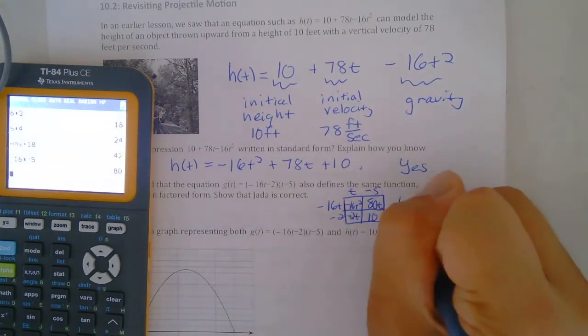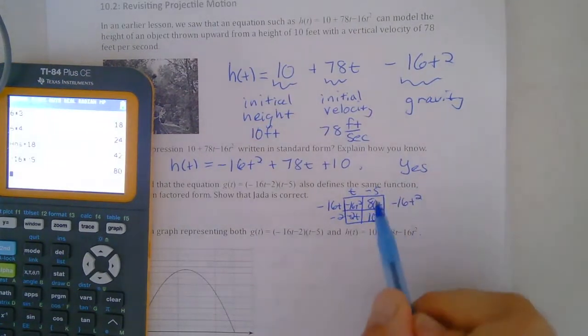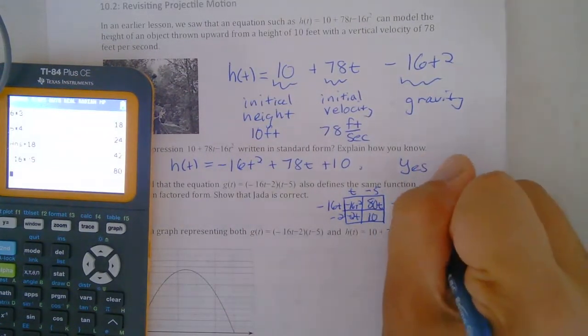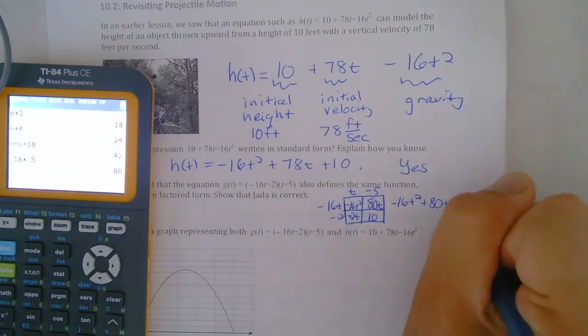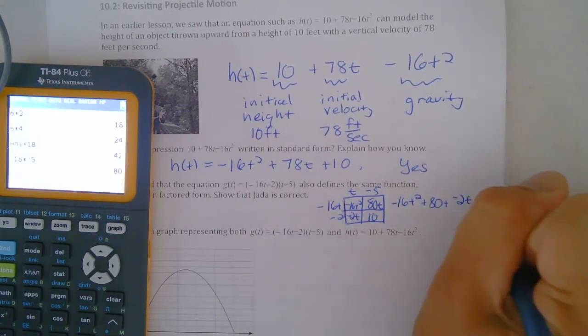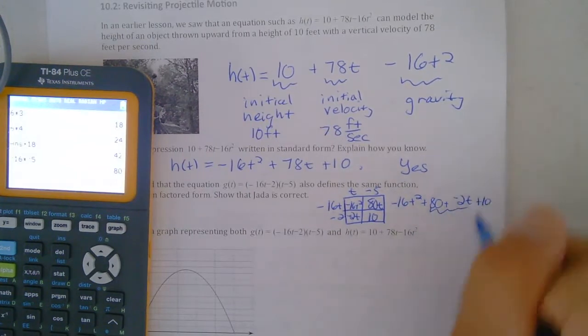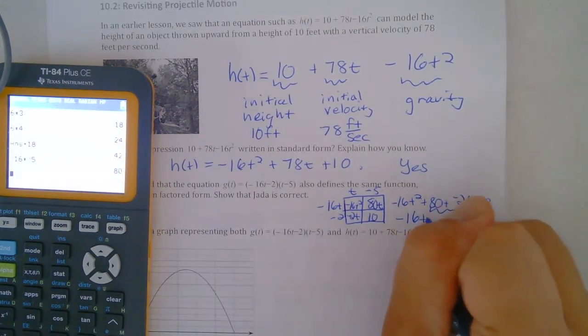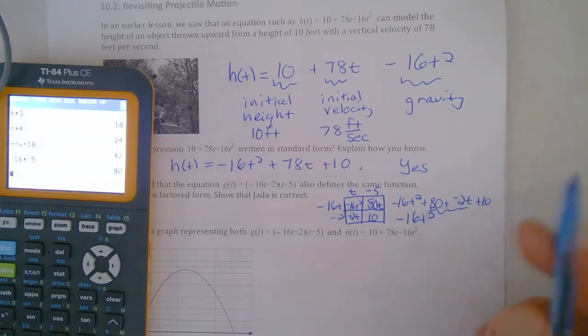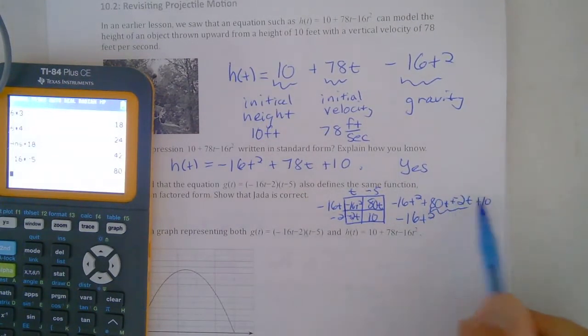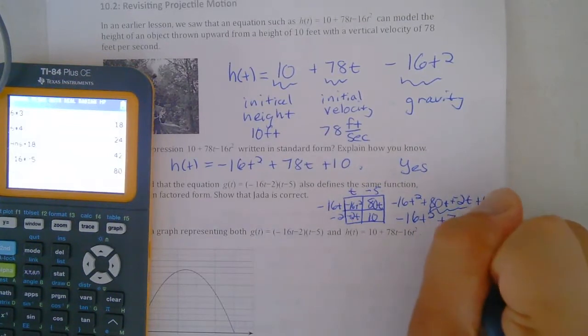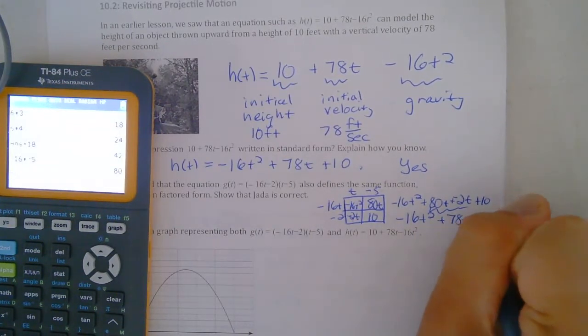So again, this would be negative 16t squared plus 80t minus 2t plus 10. So simplifying, we would have negative 16t squared plus 80t plus negative 2t, which would be plus 78t. And then plus 10.